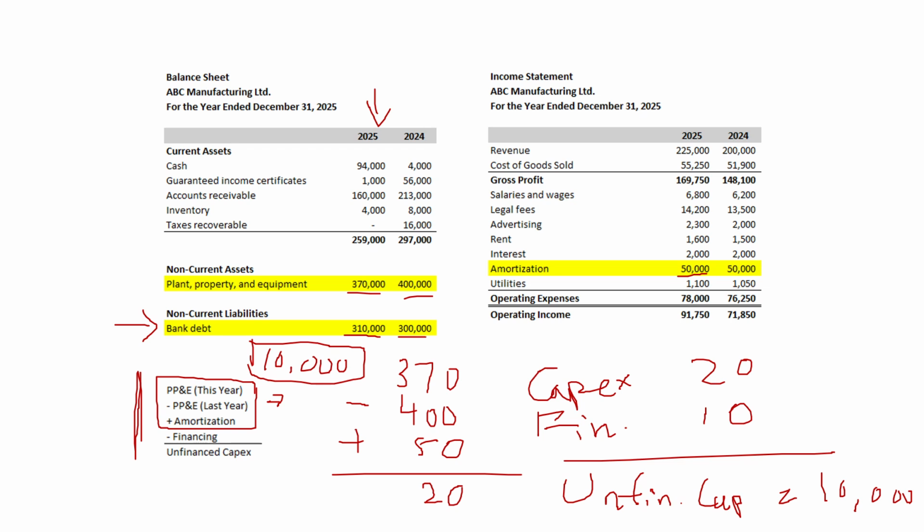So, I mean, there's not really much else to say. You have this equation. You have to find where things are on the balance sheet and income statement. And hopefully, like in the previous slides, you already have a good idea of why these different additions and subtractions get you to the capex, and why we're deducting financing, right? Because unfinanced capex is the only thing that takes away from cash flow. Okay, if you finance it with more debt, you're not using your own cash, so you still have that cash to pay other debt, right?